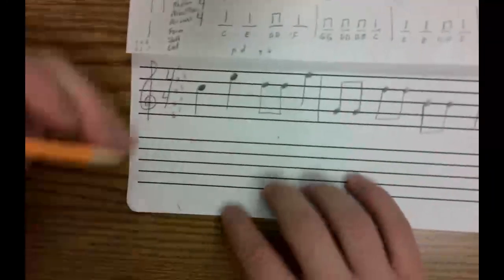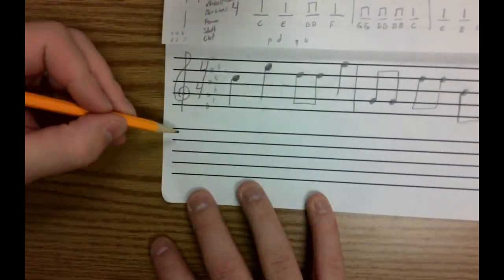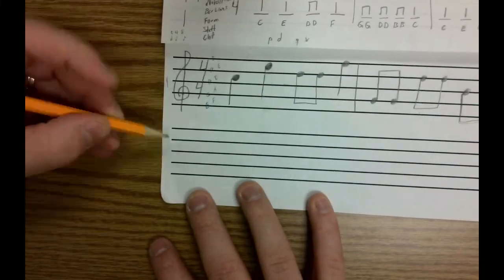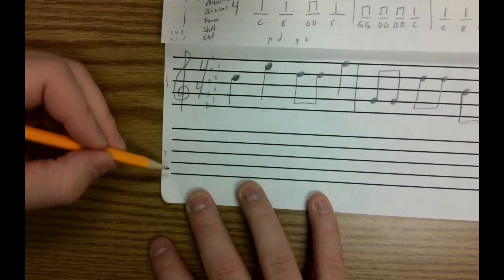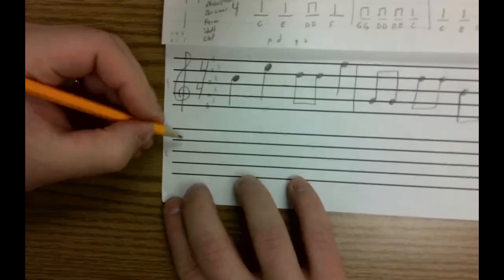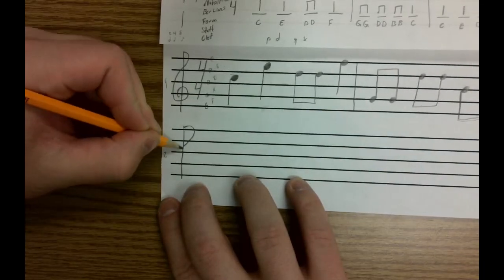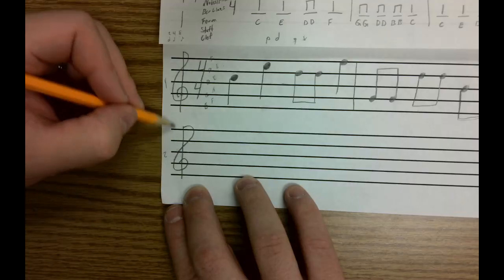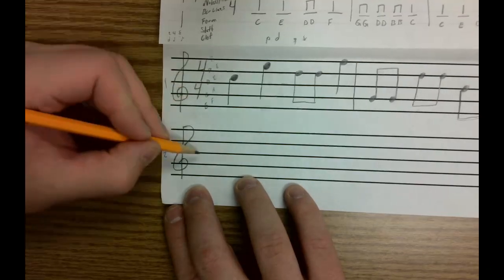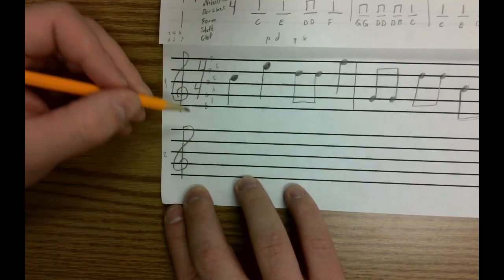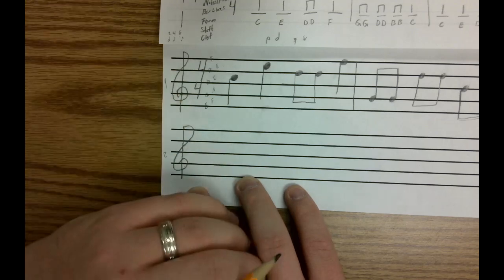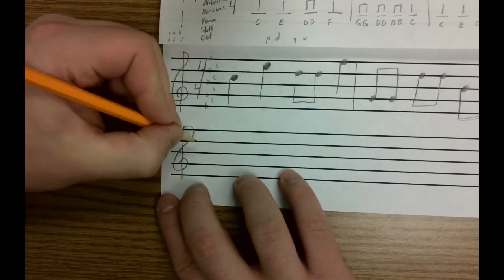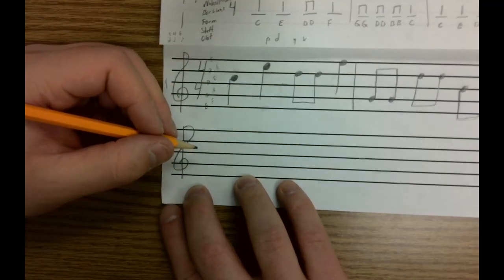So then I'm going to come back here. Now I'm going to start what's called a new system. This was system 1, and this was system 2. Okay, so a new set of staff. Since I'm starting a new system, I'm going to have to add in my clef again to make sure that everyone knows we're still in treble clef. If you wanted to switch clef, you could do that as well. I don't, however, have to copy my time signature over because we're assuming that it didn't change from 4/4. If it did, I would have to write in a new time signature there.